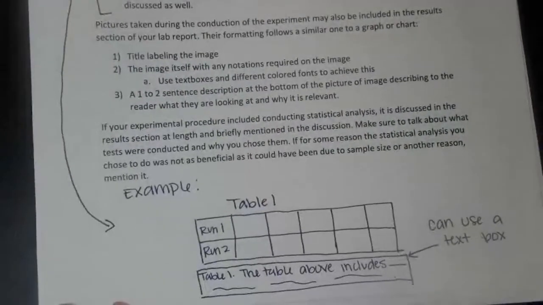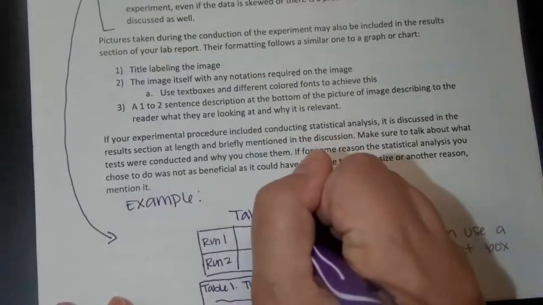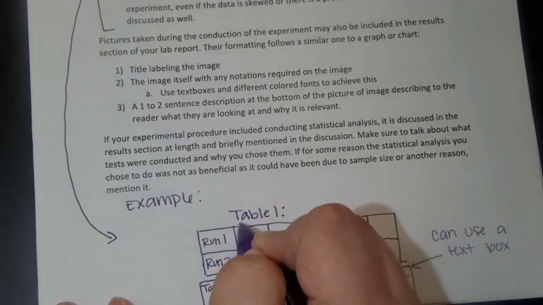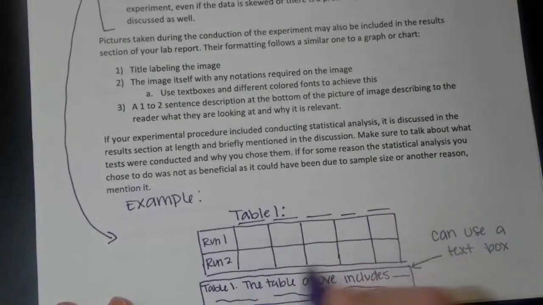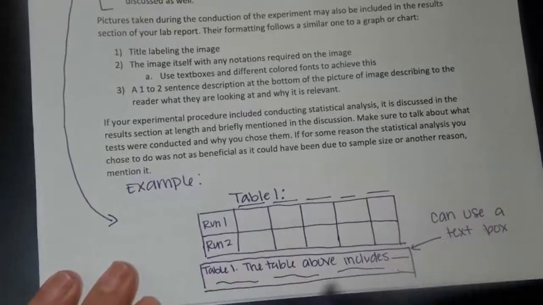So, an example of a table. You're going to have a title, Table 1. You can add something after this if you want. You're going to have your data for run 1 and for run 2. Make sure that there are titles and column titles, and then you fill in your numbers. There are tools in Word and in Google Documents that help you with generating tables. And then at the bottom of it, there's going to be a little annotation. You can create this using a text box, and it should look similar to this in your paper.